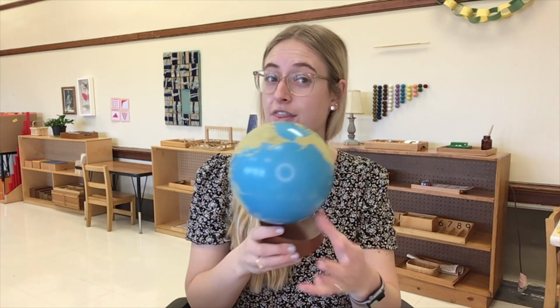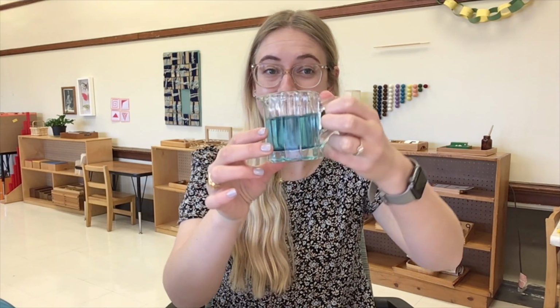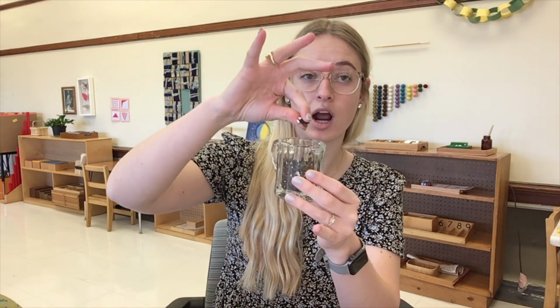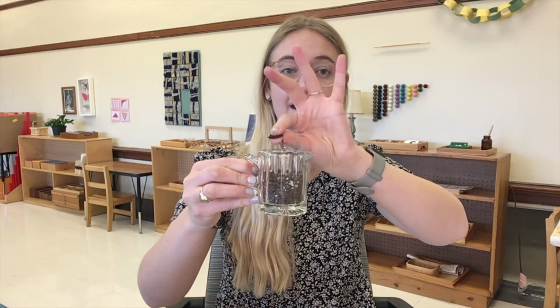Did you know that the Earth is made up of liquid, solid, and gas? A liquid. An example of a liquid is, can you see it? Water. Earth has water in its oceans, lakes, rivers. It's made up of water. Another example is solid. Earth is made up of solid or land. We know the Earth is made up of land. The different continents are made of land. So here's some soil to show us a solid.